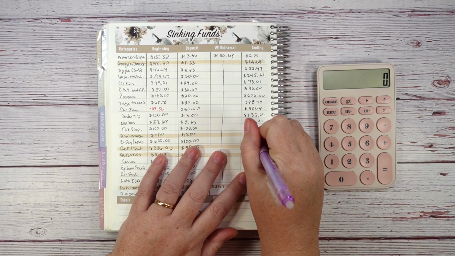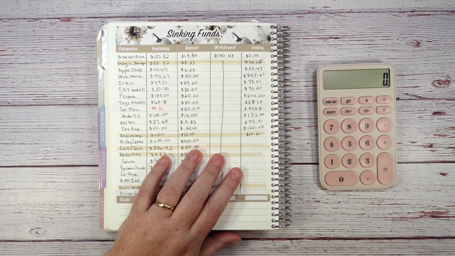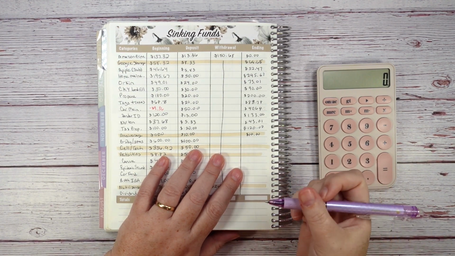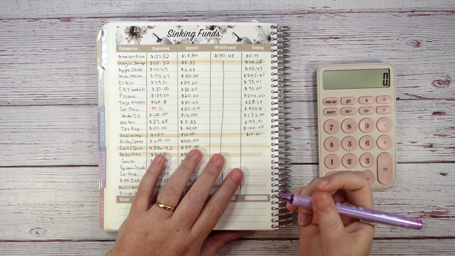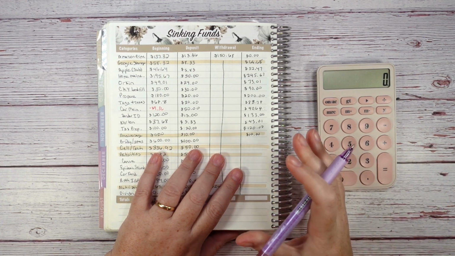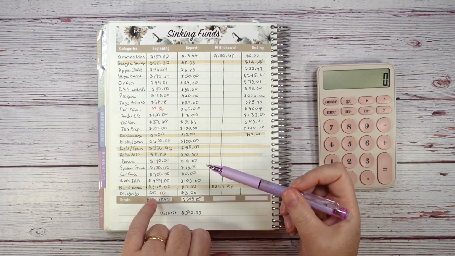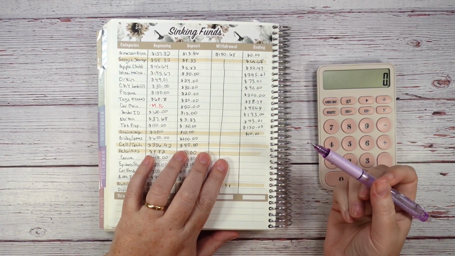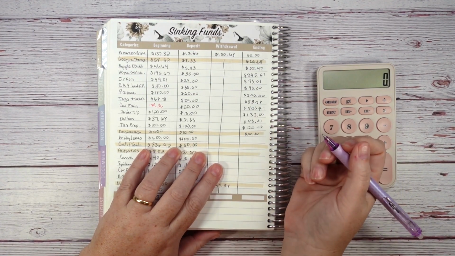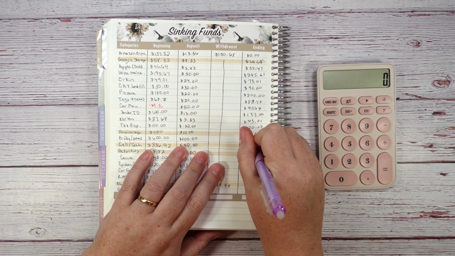So anyways, anniversary, I've got $10. I'm going to write $10 because that's what happened, but this is highlighted to let me know that this is one that I started and then decided not to keep, and that's fine. But I want to account for the money because the total's still sitting there, and this is going to be moved into the car fund here. Then I have $600 for Christmas plus another $100 is $700.